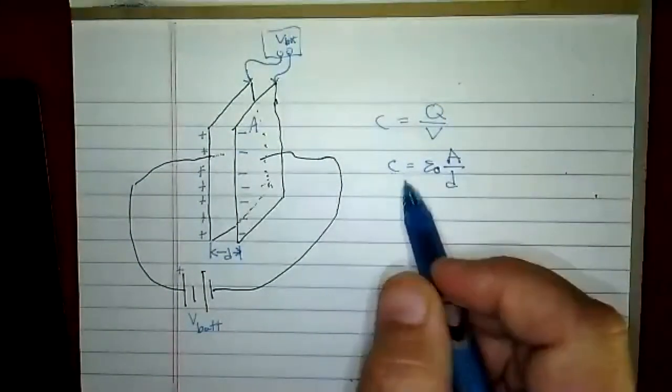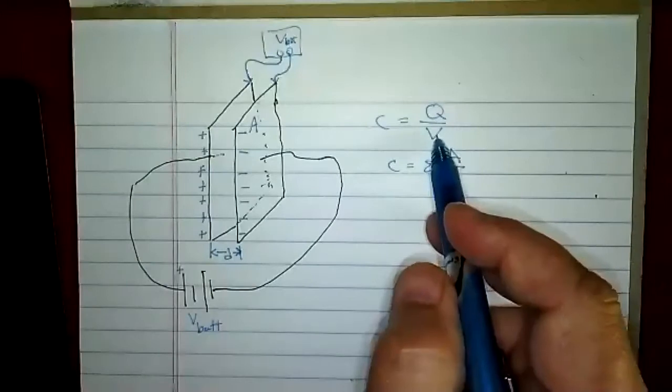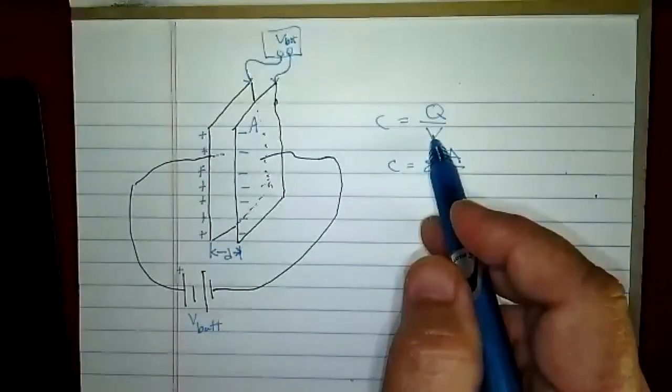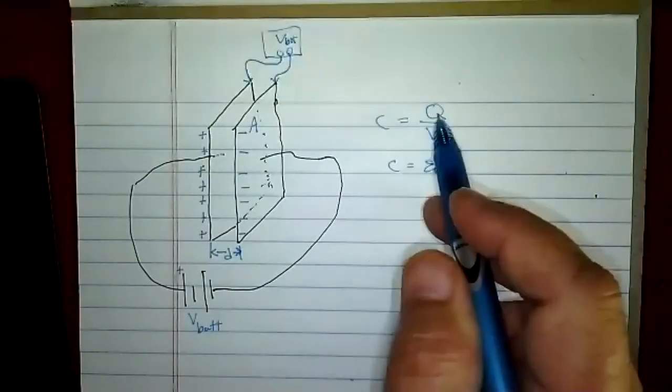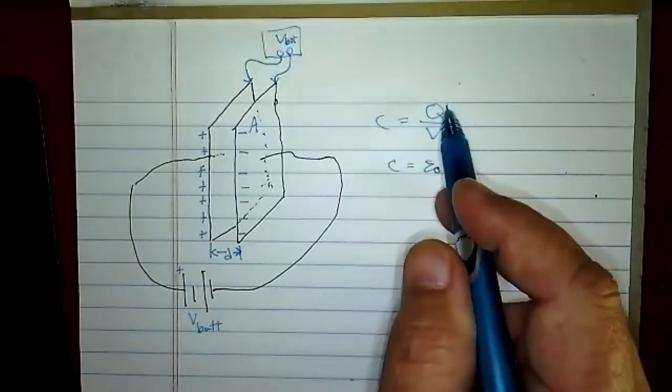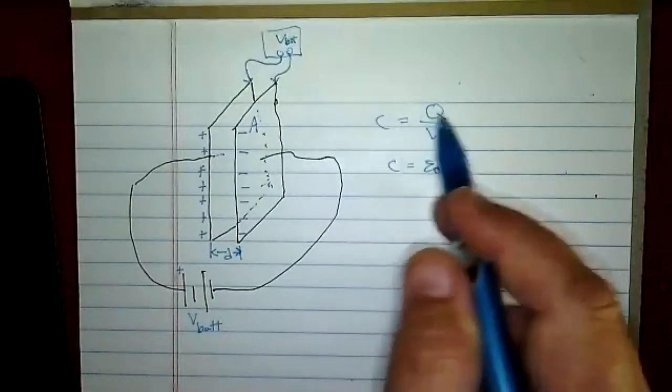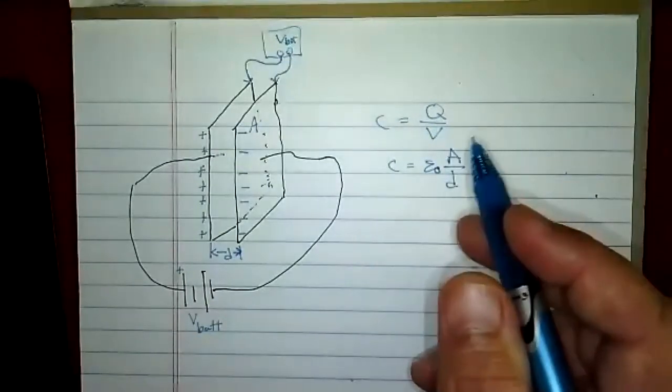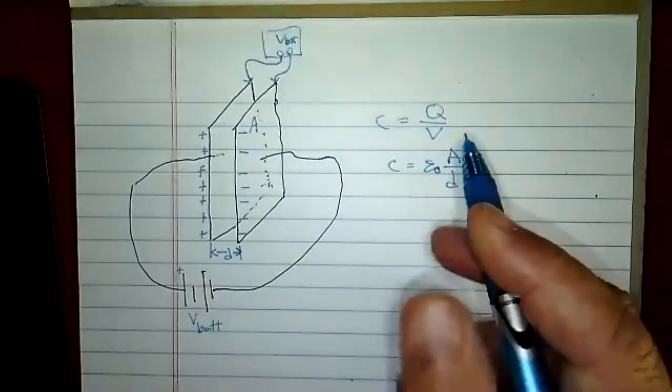So the capacitance, for a given voltage, say I had 1 volt. Well, if the capacitance is 1, that means I could hold 1 coulomb. If the capacitance was 2, I could hold 2 coulombs. If the capacitance was 400, I could hold 400 coulombs. So the capacitance really is a measure of how much charge it can hold.